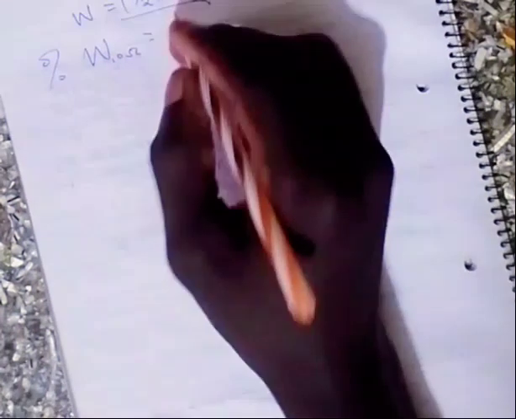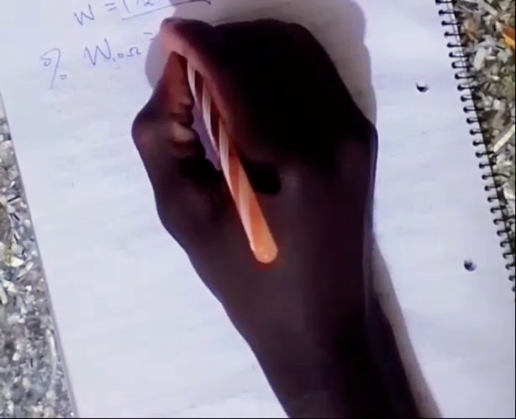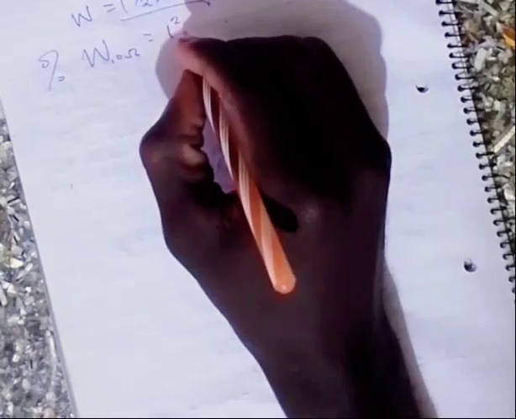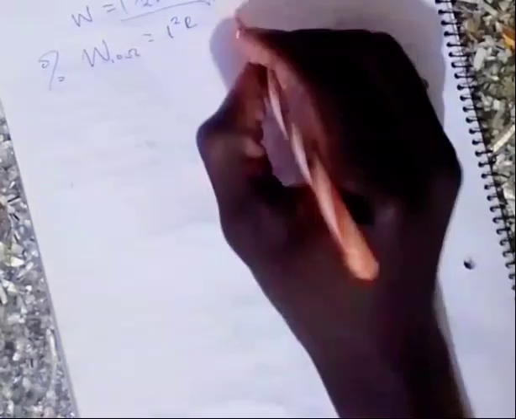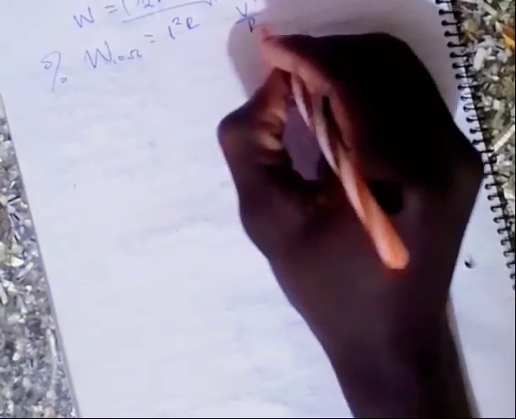Differentiating that, we will have, let me say, I squared R. It will be I squared R or V squared all over R with respect to time. So just a minute.